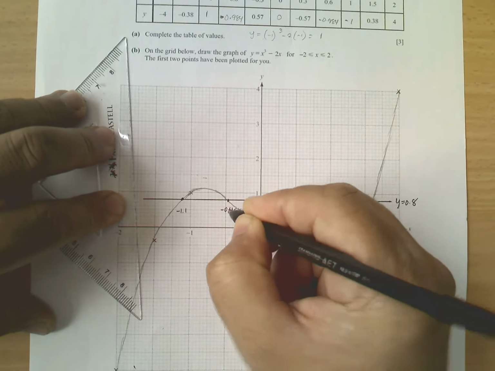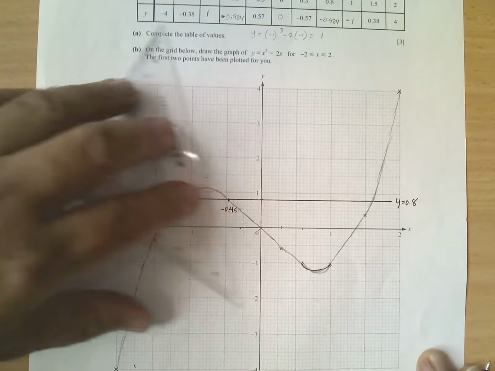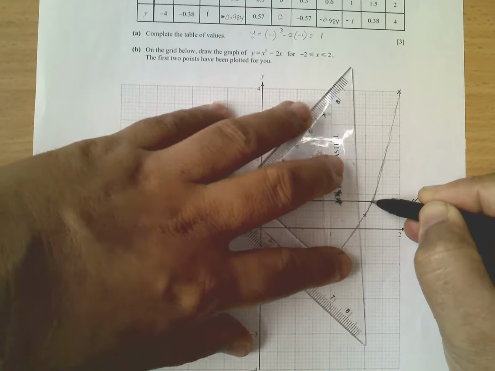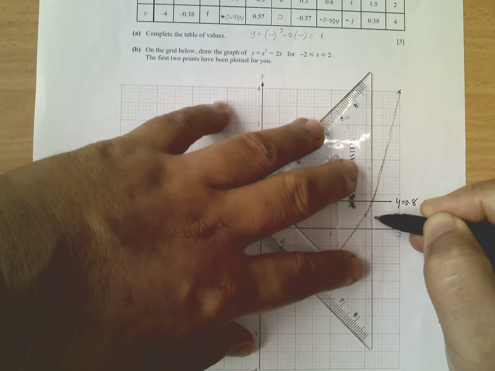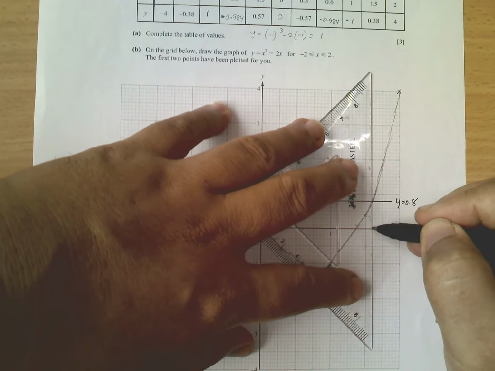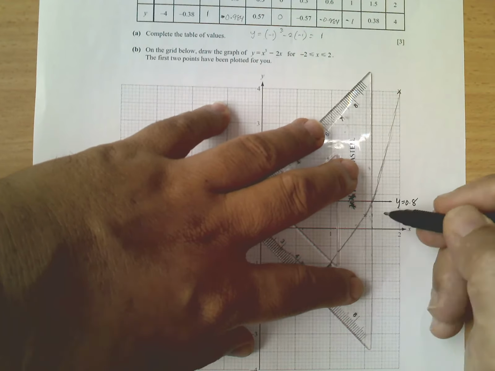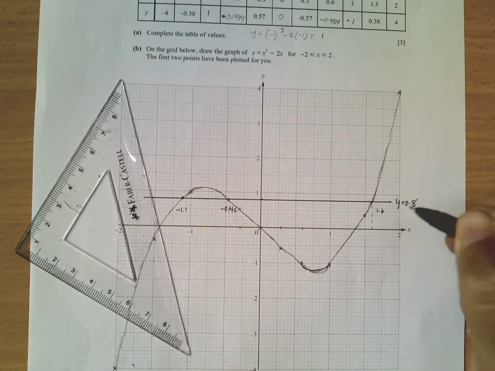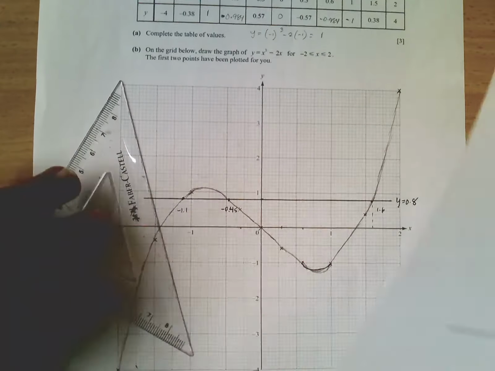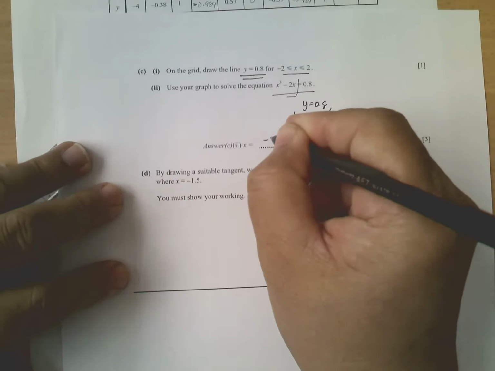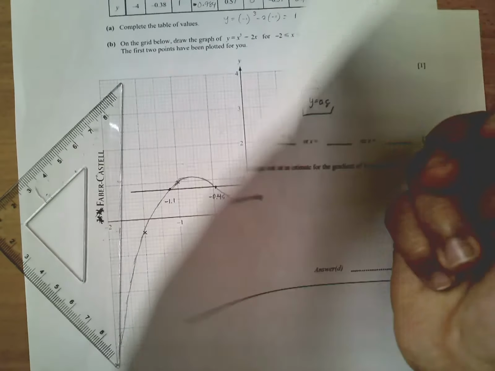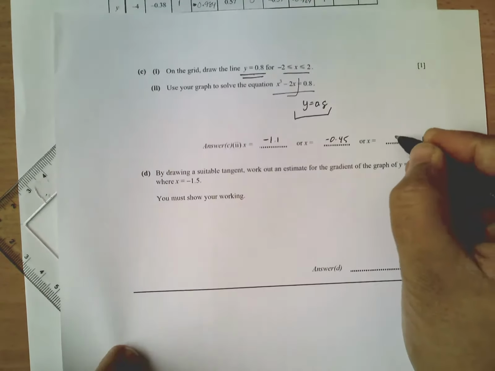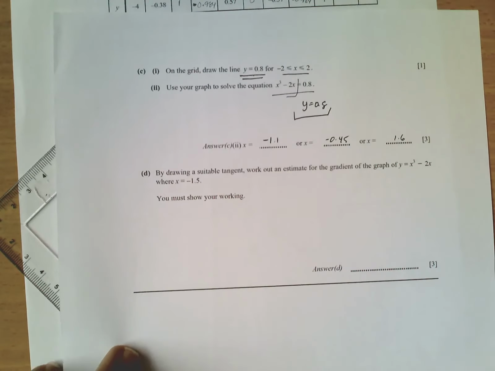If your answer is closer to that, it's fine. Your answer doesn't need to be exactly the same as mine. It depends on how accurate your drawing is. But this one is now 1.5, somewhere around 1.6. Then you write those answers here: negative 1.1, negative 0.45, and then this one is 1.6. So that is how to answer this question.